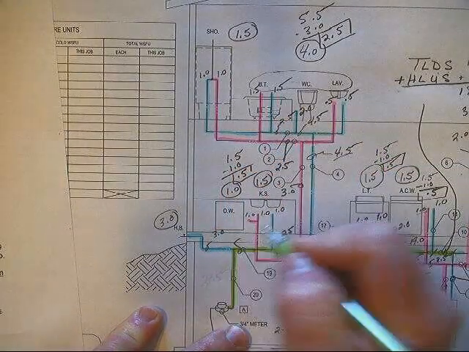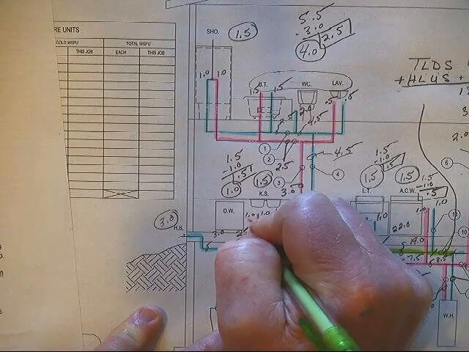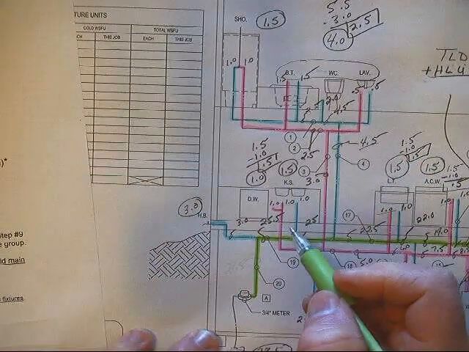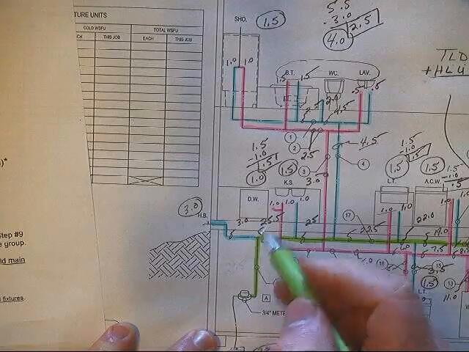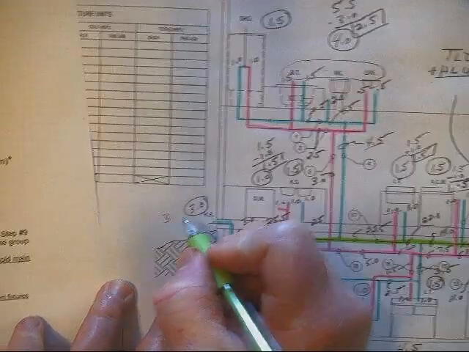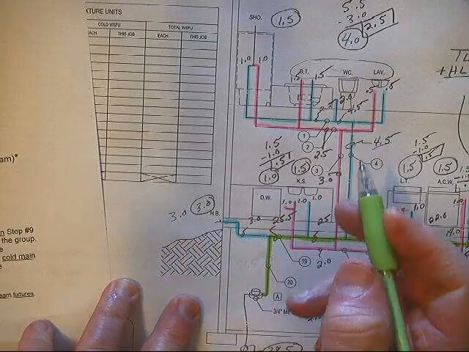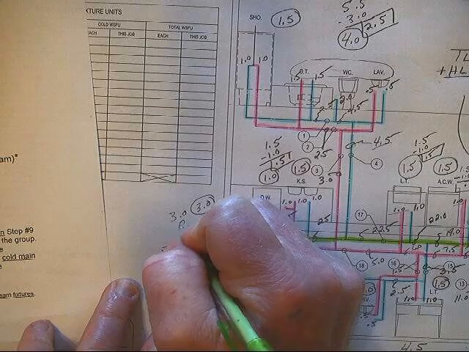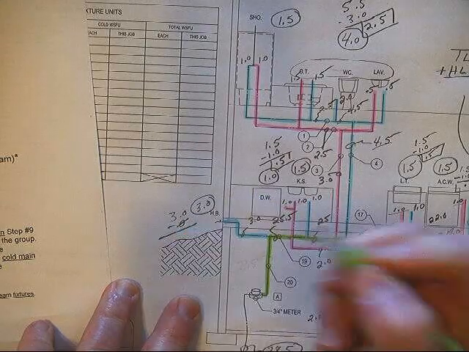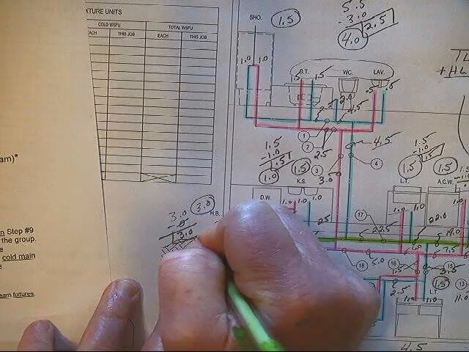Add 0.5 back on, and we are at 25.5. The last branch that ties into the cold main is the hose bib. The total load of the hose bib is 3. You'll notice there is no hot load to this hose bib, so the load that we would be subtracting is 0. That leaves us with 3 left over.